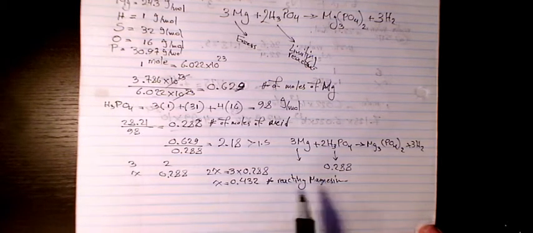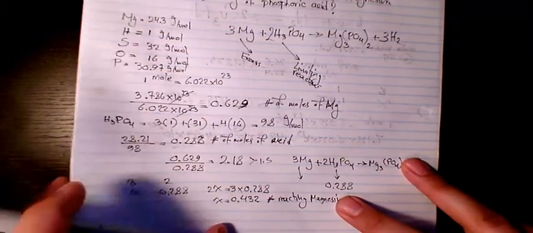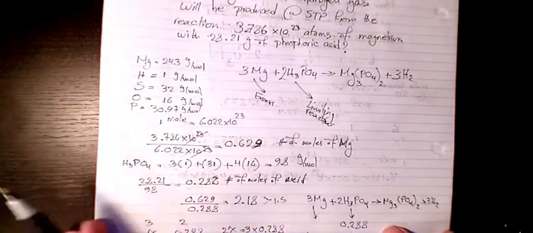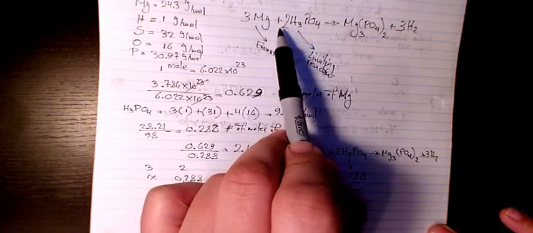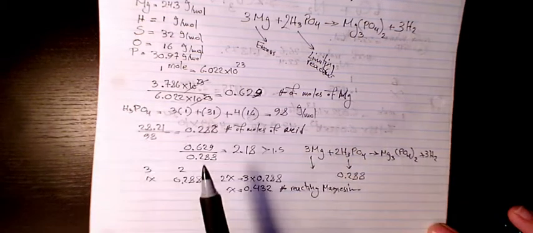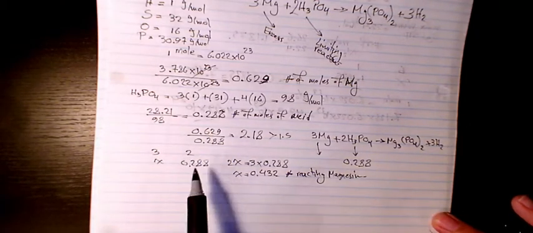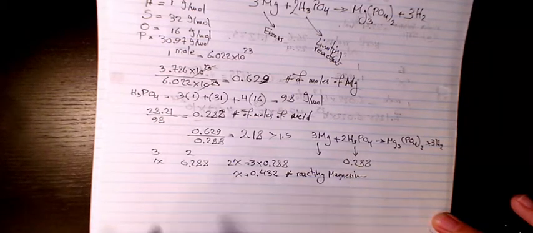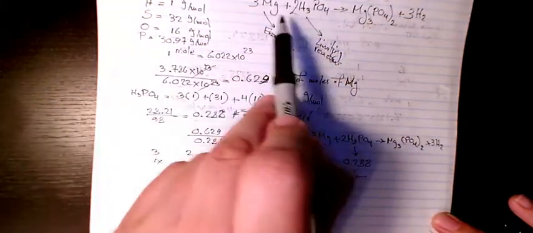Alright, the question didn't ask for it, but I wrote it anyway. Only this part. So we need to find out how many liters of hydrogen gas it will produce. So we check the balanced equation. It's 2 and 3. The ratio, 2 moles of acid produces 3 moles of hydrogen. So actually I wrote it for magnesium, but since they have the same coefficient, I can use the same number. So it will produce 0.432 moles of hydrogen as well, because the coefficients are the same here.